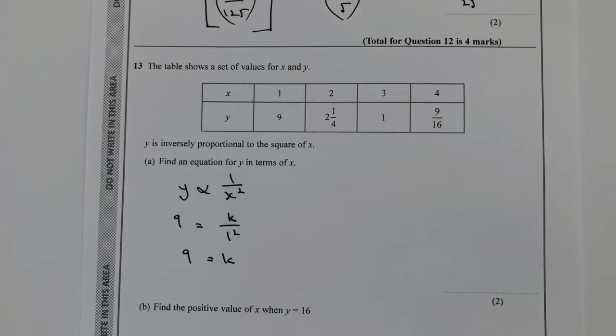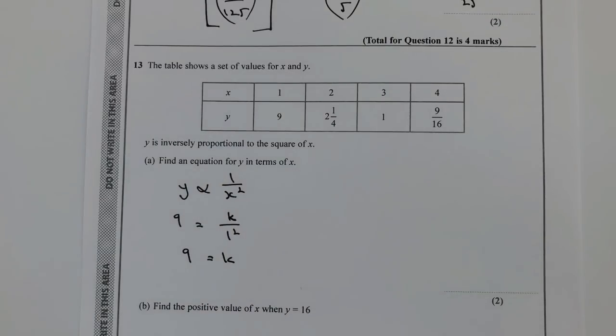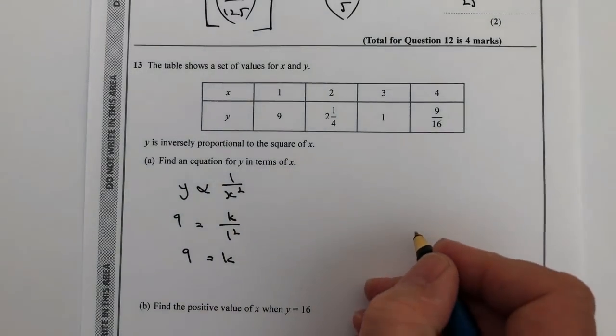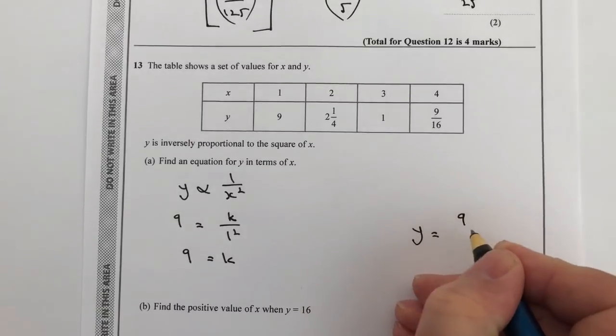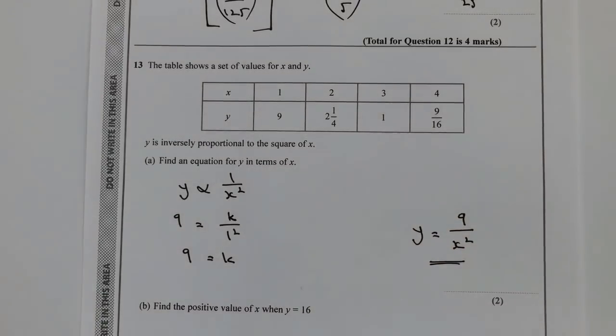So when we're actually writing out the equation, and this is important, this is the proportionality, but we have to write out an equation, okay? So the equation is going to be y equals 9 divided by x squared. So that's actually the equation, okay?